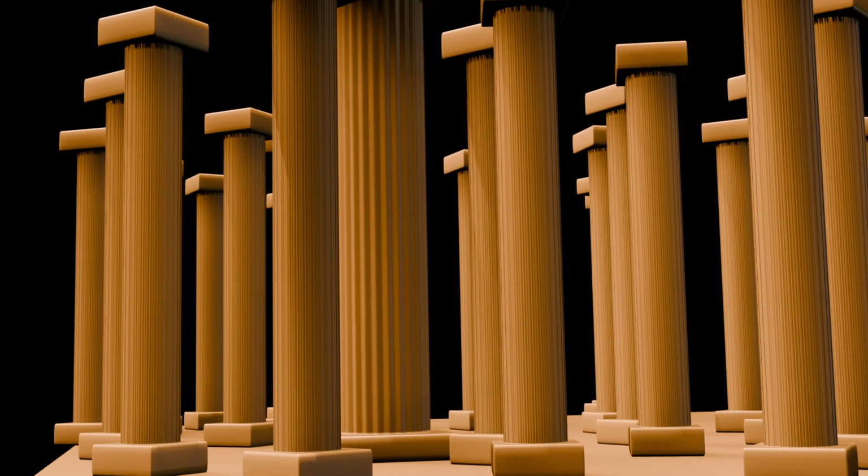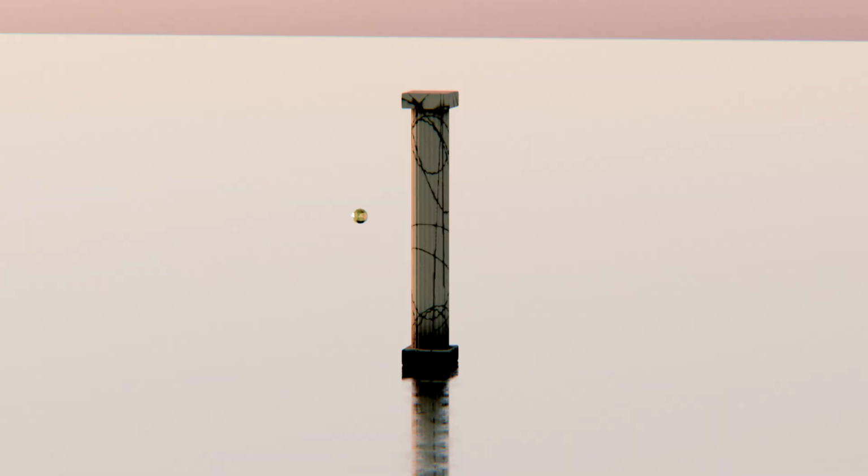Welcome back to the channel, and we have created a column. We've fractured the column, and now it's time to simulate. In order to get something a little bit more detailed and realistic, you want to add things like smoke and dust to accentuate the falling of the object. Otherwise, it just looks kind of weird. Now, not everything has dust and smoke, but most things, whenever they break, they do.